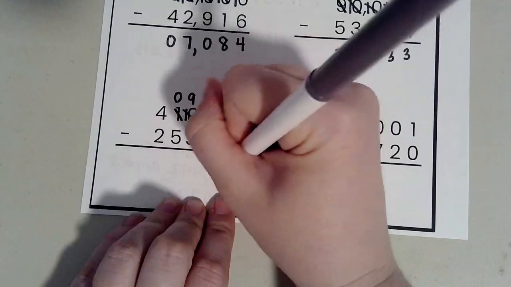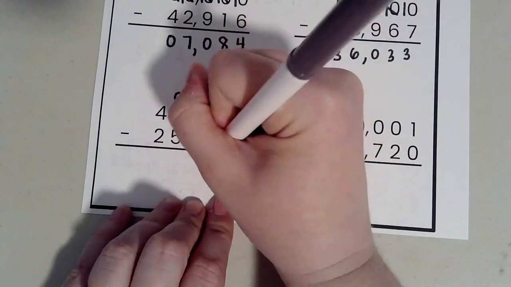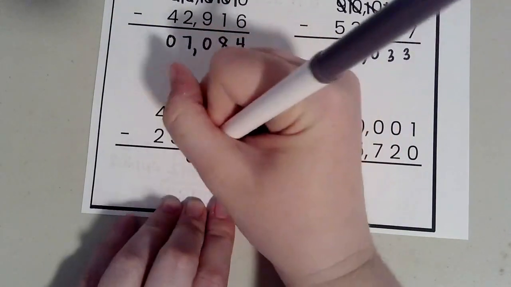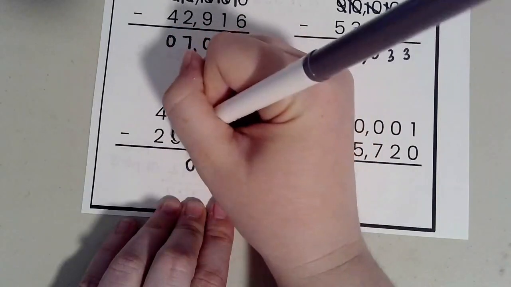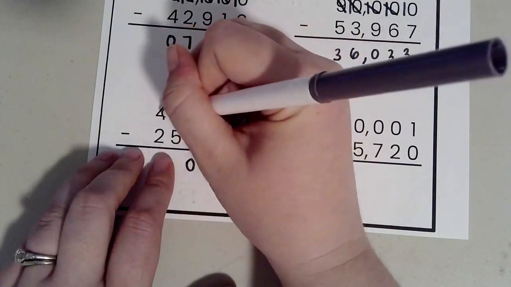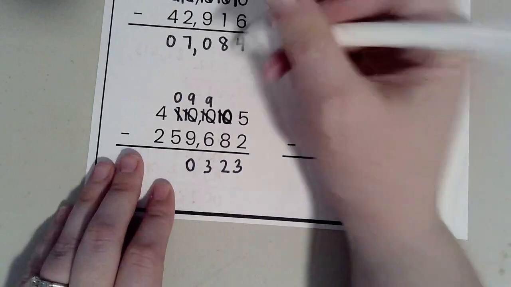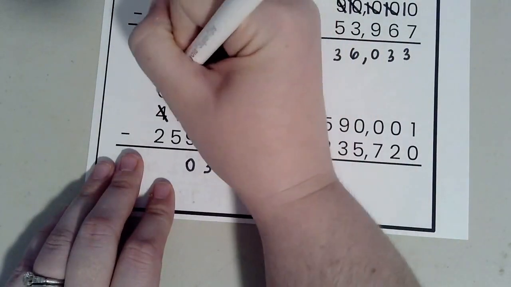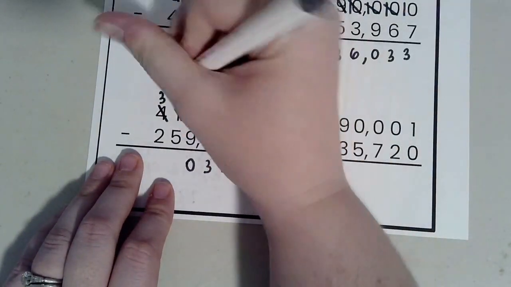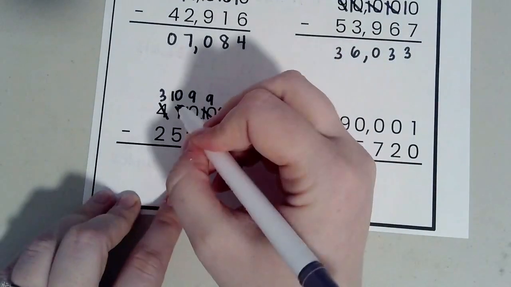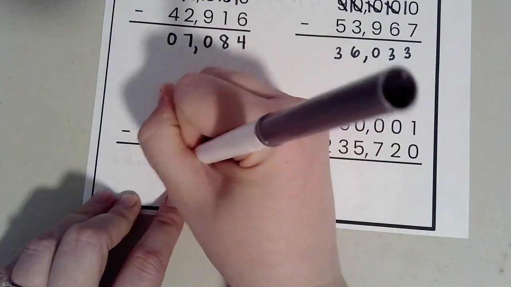10 minus 8 is 2. 9 minus 6 is 3. 9 minus 9 is 0. 0 minus 5. We can't do it. Oh, so we got to borrow again. Oh my goodness. This problem is crazy. So cross out the 4, make the 4 a 3. And now this is a 10. So now we can work. 10 minus 5 is 5.